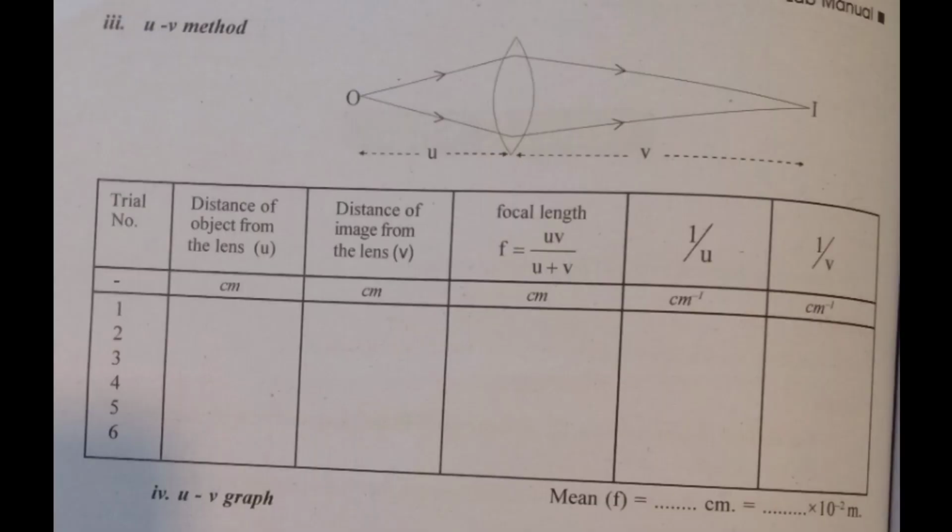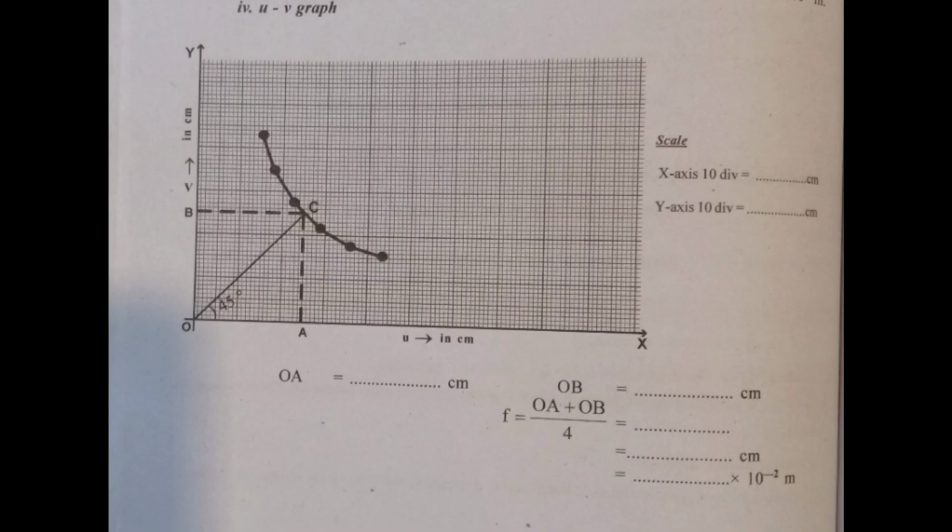Here also the ray diagram is important and you have to study it. Here also we have to find 1 by u and 1 by v, because that graph we have to draw, the 1 by u, 1 by v graph. So those values you can calculate and write in these 2 columns.